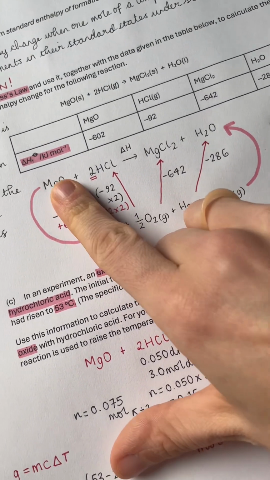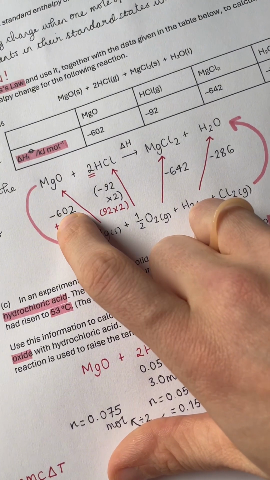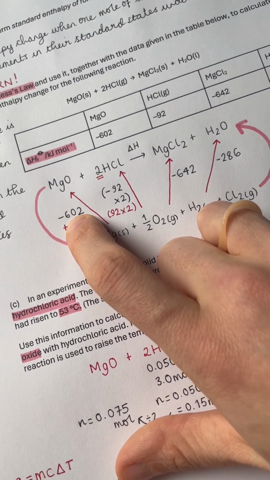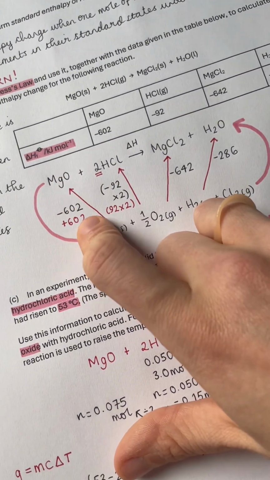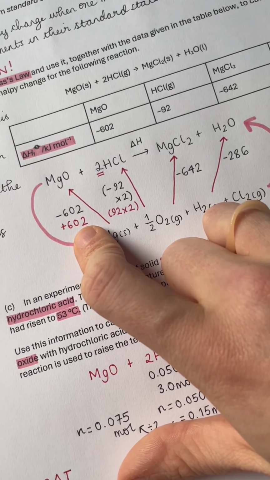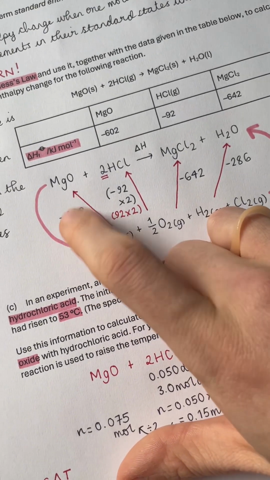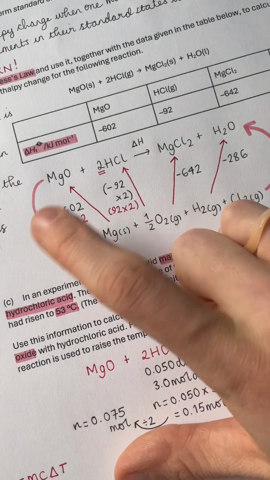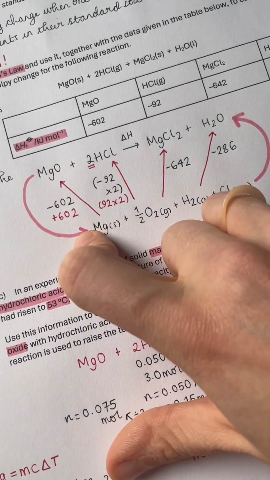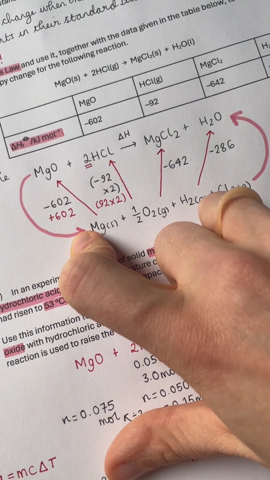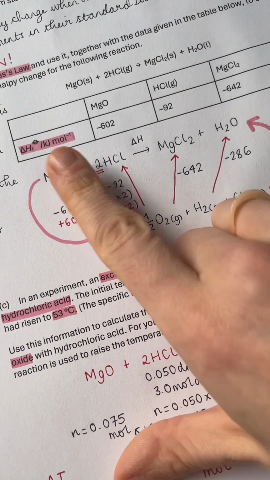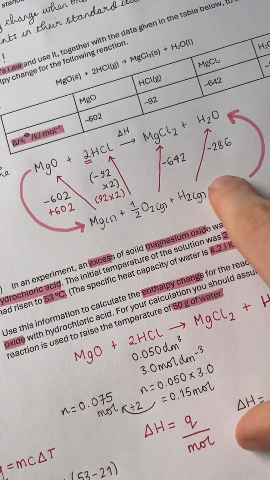So in forming the compound, it releases 602 kilojoules per mole of energy. Going the other way, we're therefore going to need to input 602 kilojoules per mole of energy. So I've rewritten those two numbers as positives because those are the two arrows that go against the Hess's law arrow. And then Hess said we need to add those two steps together.